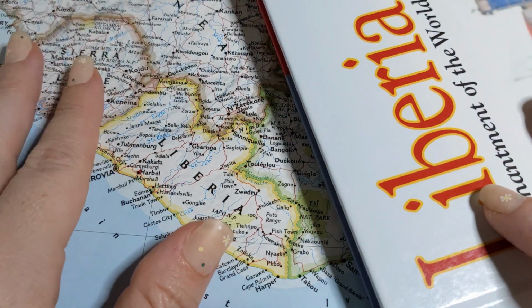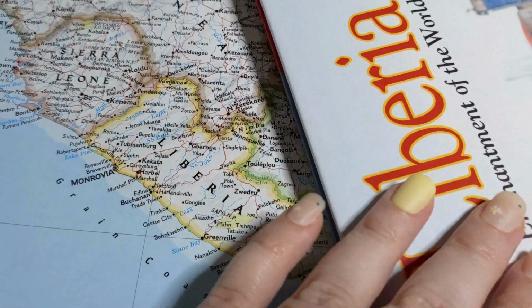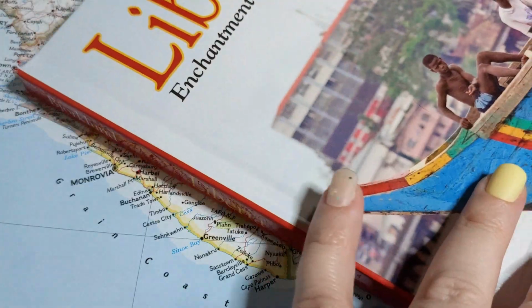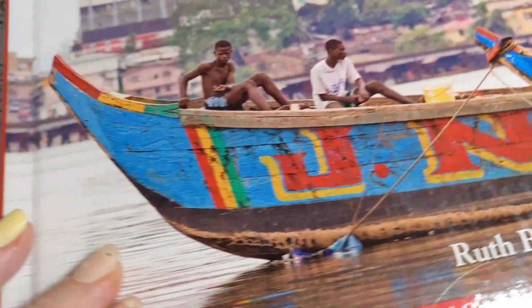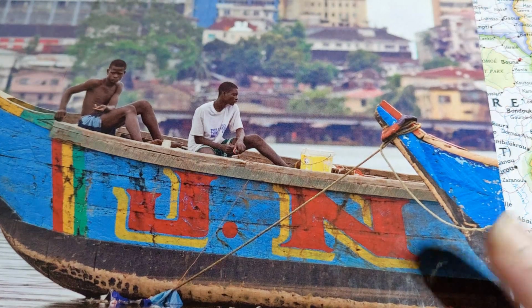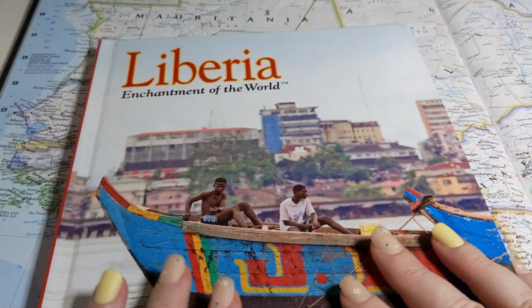And without further ado, let's get into the book. I'm going to zoom out a bit because I'm really zoomed in to show you Liberia in my map. And we'll look at some cool pictures. All right, let's check out some of these pictures of Liberia.